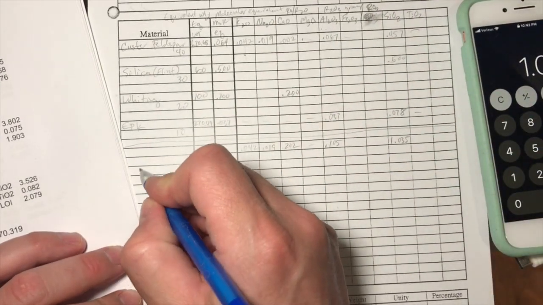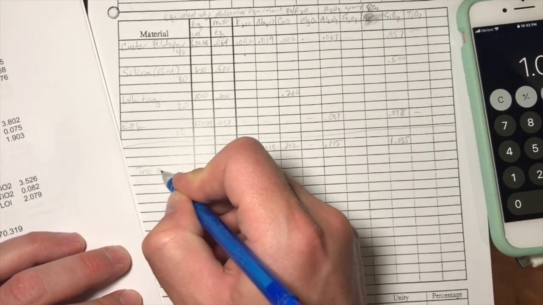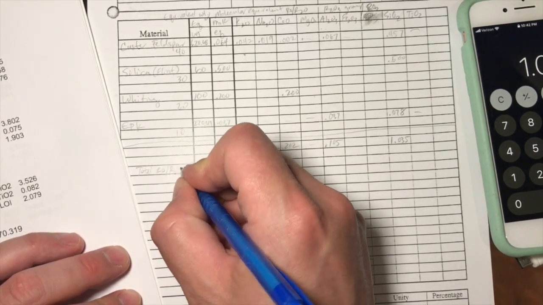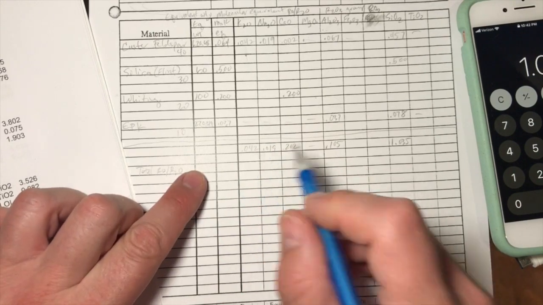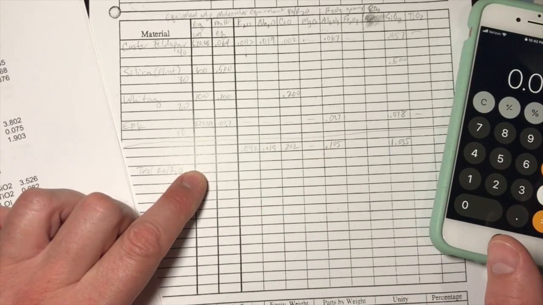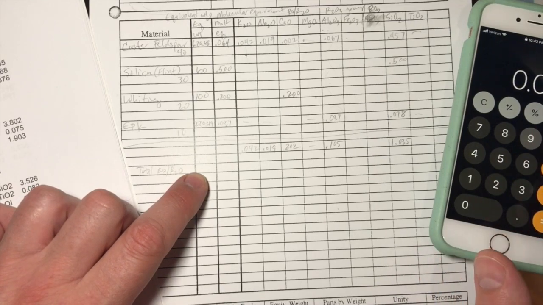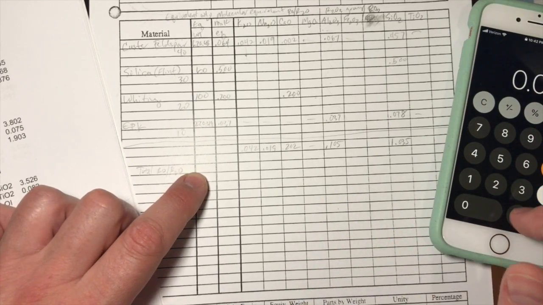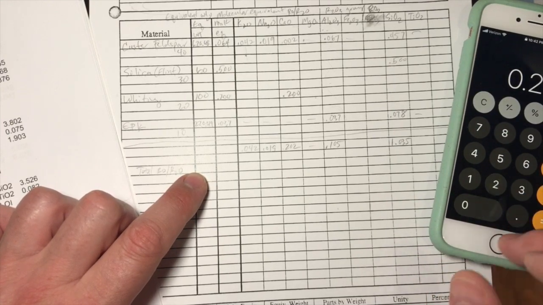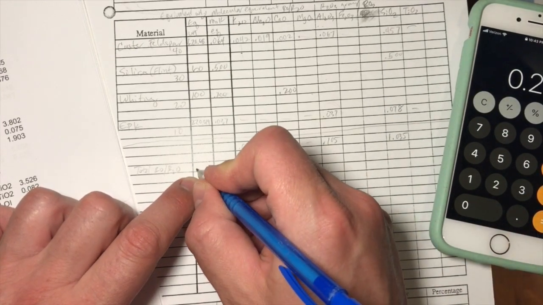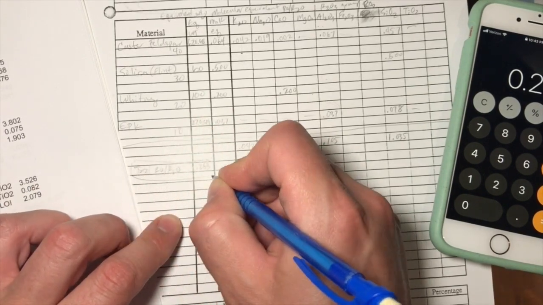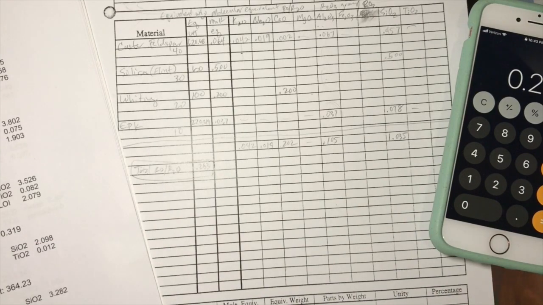Okay, so total RO, R2O. Can you see what I'm writing? Yeah, okay. R2O, and that is 0.042 plus 0.019 plus 0.202 is 0.263. Okay, 0.263 is going to be our baseline.